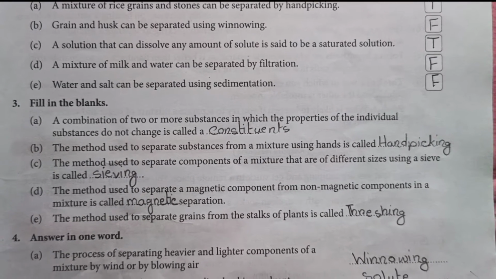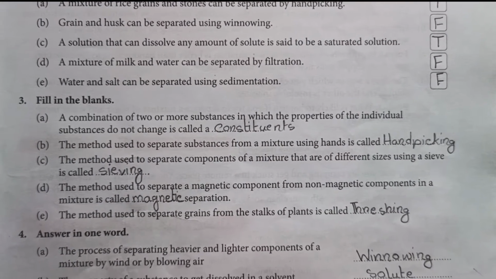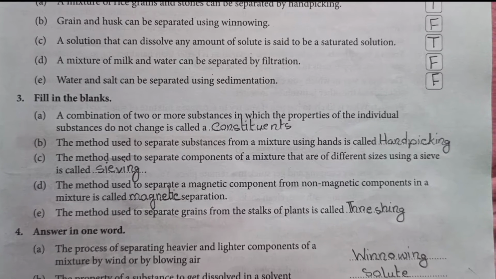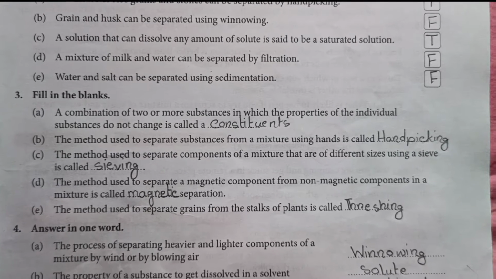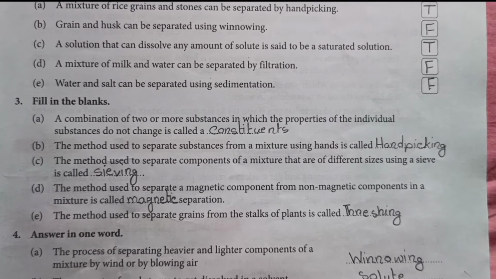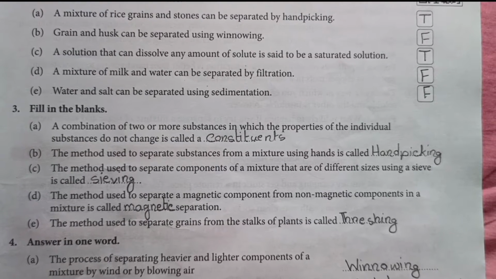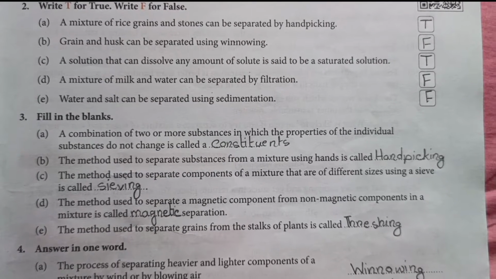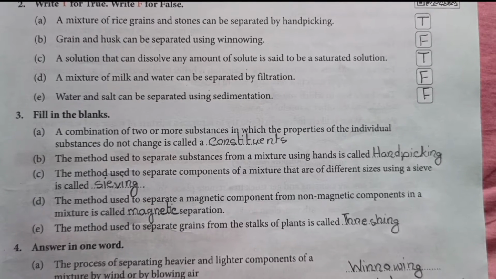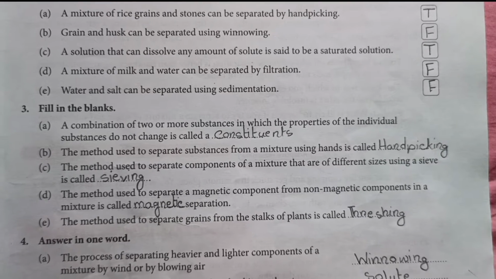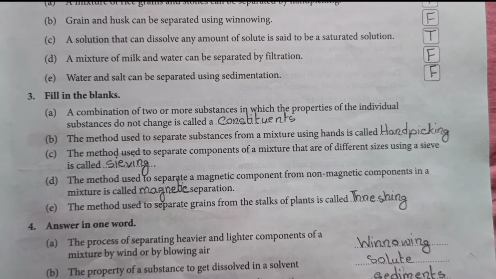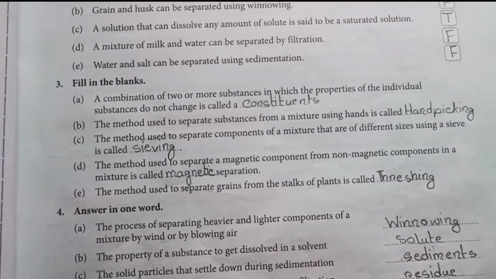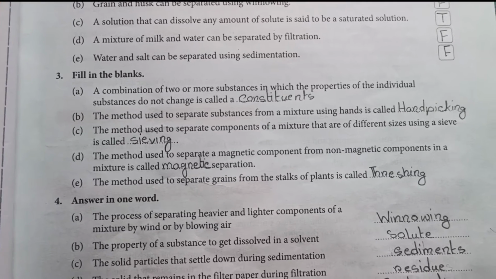Number A, a combination of two or more substances in which the properties of the individual substances do not change is called a constituents. Number B, the method used to separate substances from a mixture using hands is called hand picking. Number C, the method used to separate components of a mixture that are of different sizes using sieve is called sieving. Number D, the method used to separate magnetic component from non-magnetic components in a mixture is called magnetic separation. Number E, the method used to separate grains from the stalks of plants is called threshing.